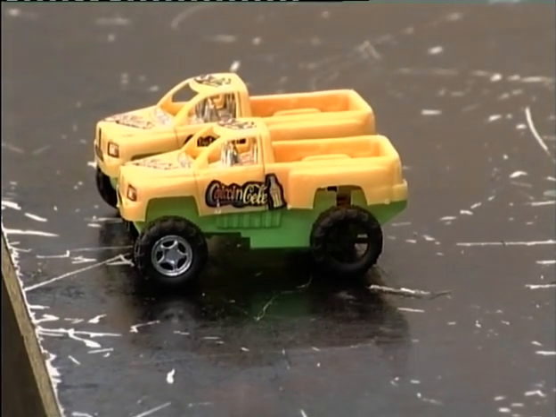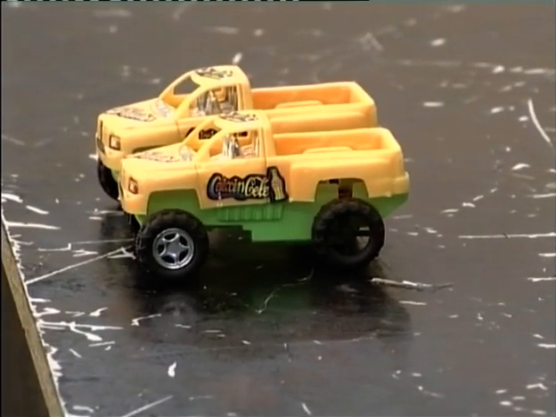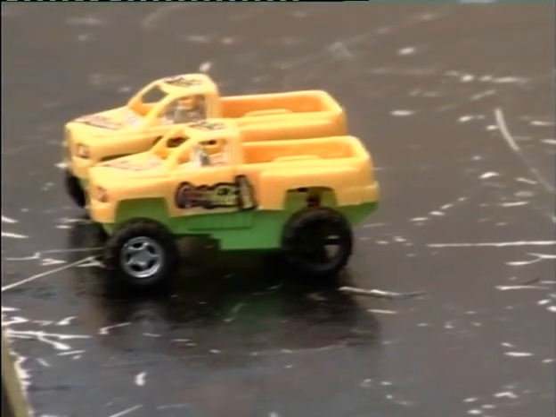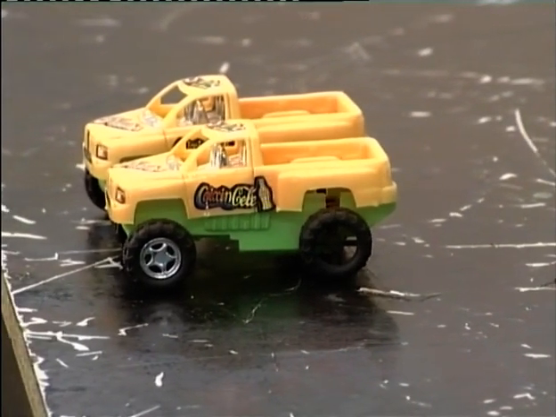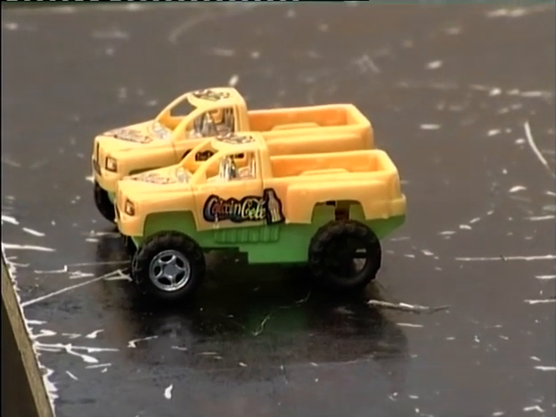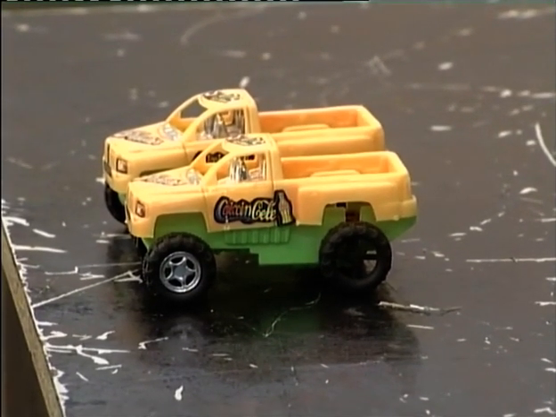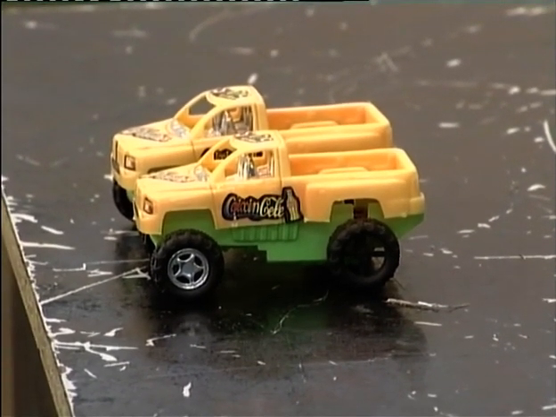What is wrong with these toys? Receiving students, you can tell your teacher. 6C, what is wrong with these toys?